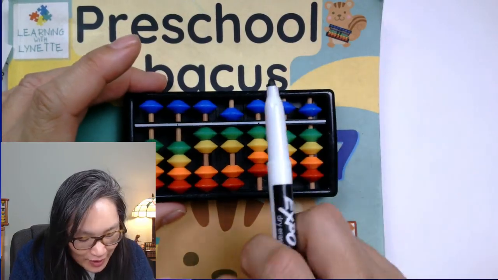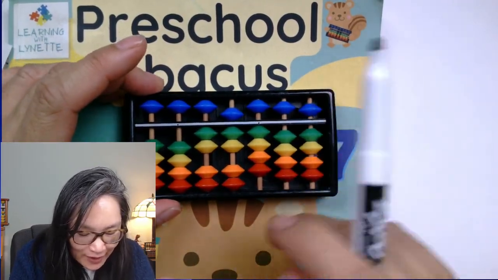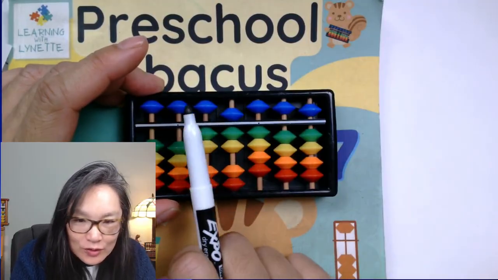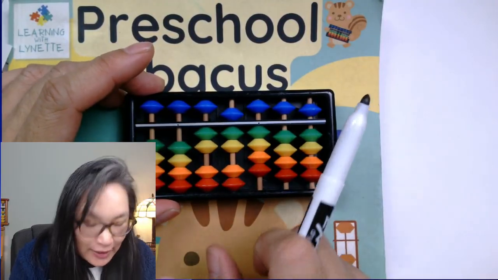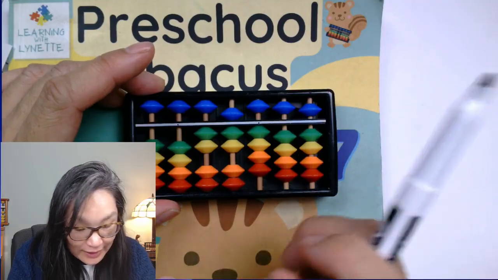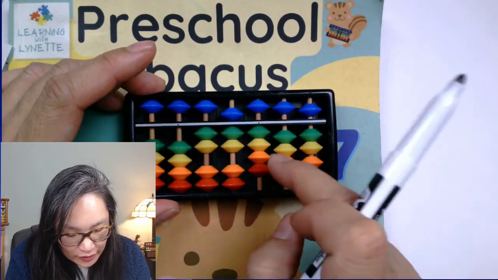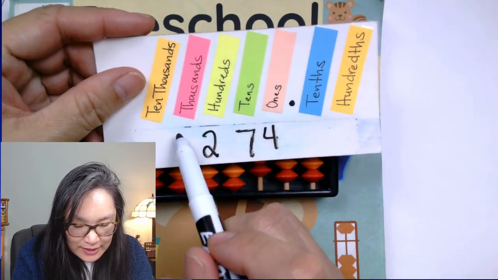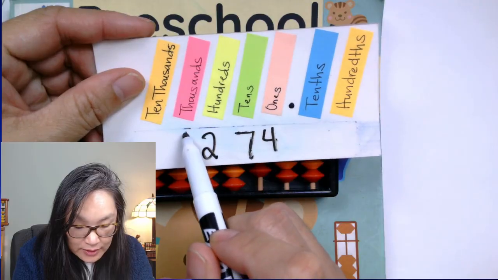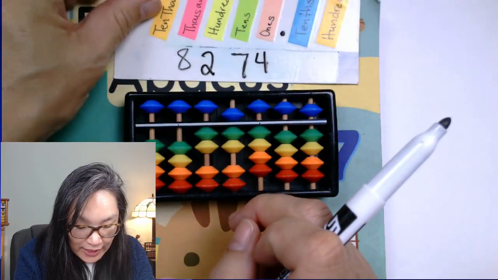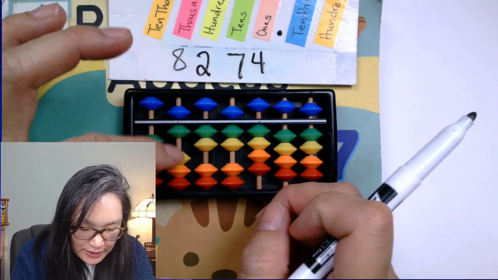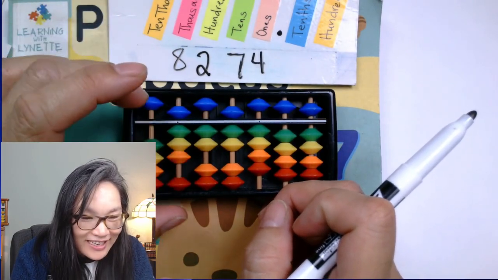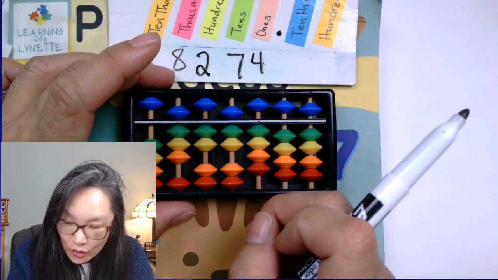What we're talking about is just counting right now, and we're trying to figure out how to read the abacus. So we have our 274, and then if I did thousands, let's say I did 8. So I do 8, 5, 6, 7, 8.